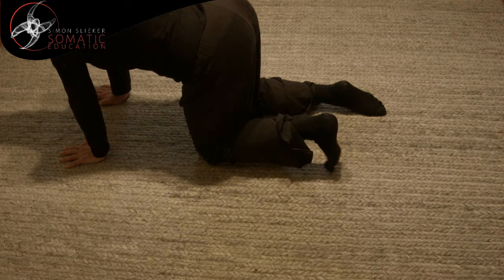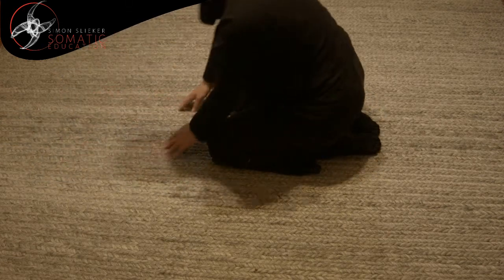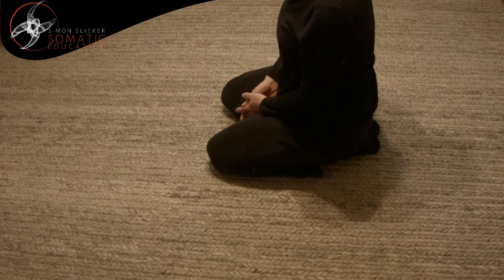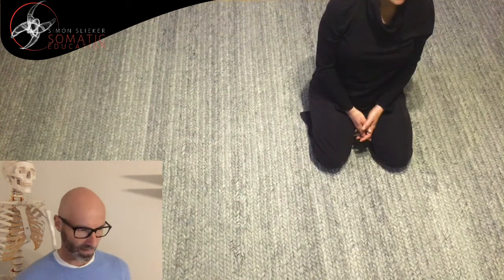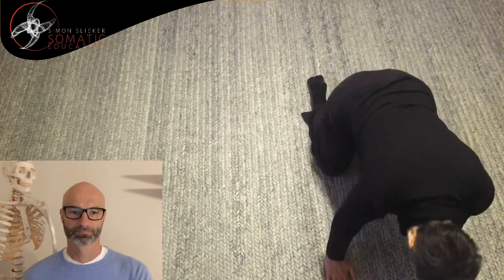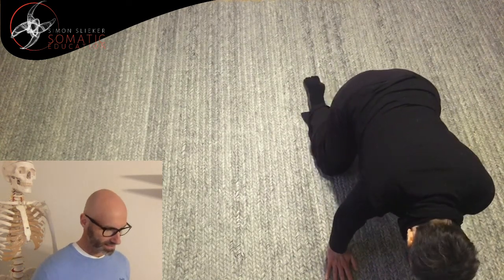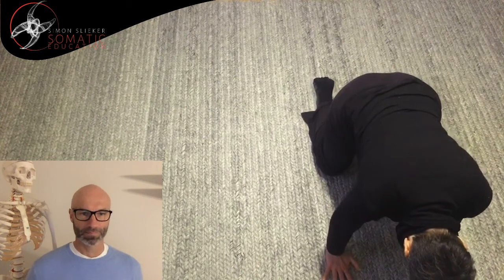And have a little rest in sitting, and come back onto your hands and knees. Could you now flex and extend both feet together simultaneously?